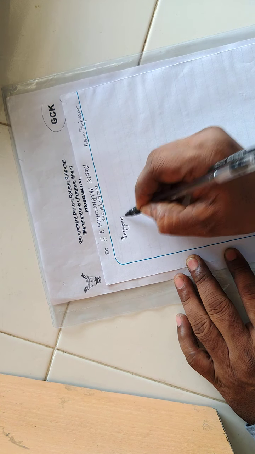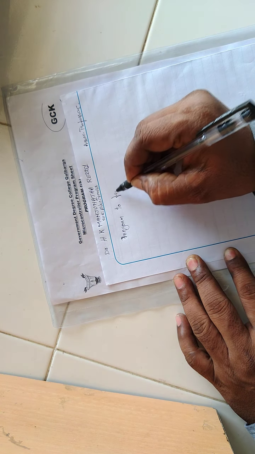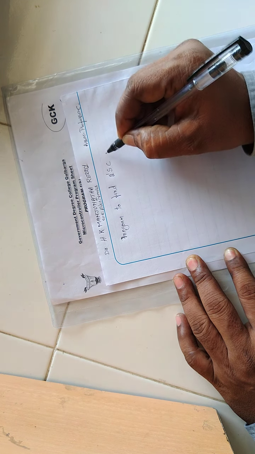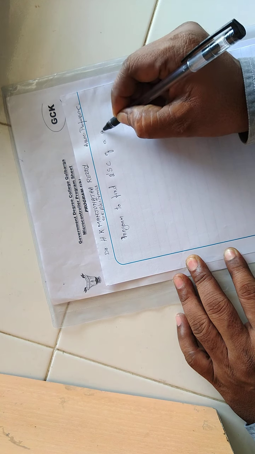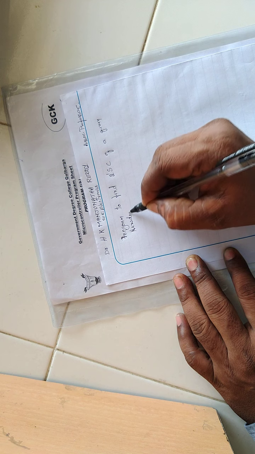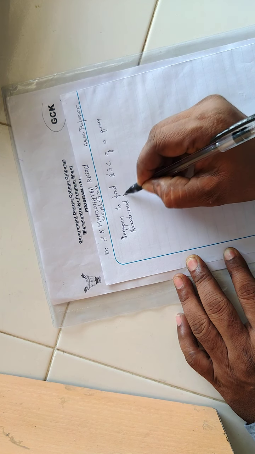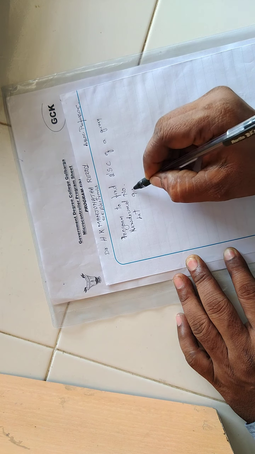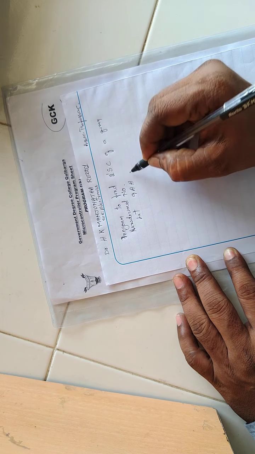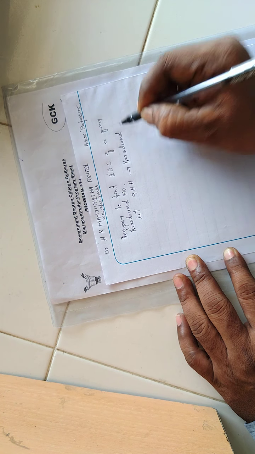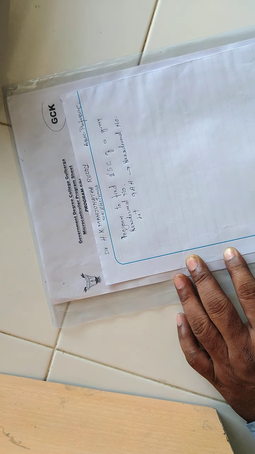Let 9AH be the hexadecimal number whose 2's complement has to be found.